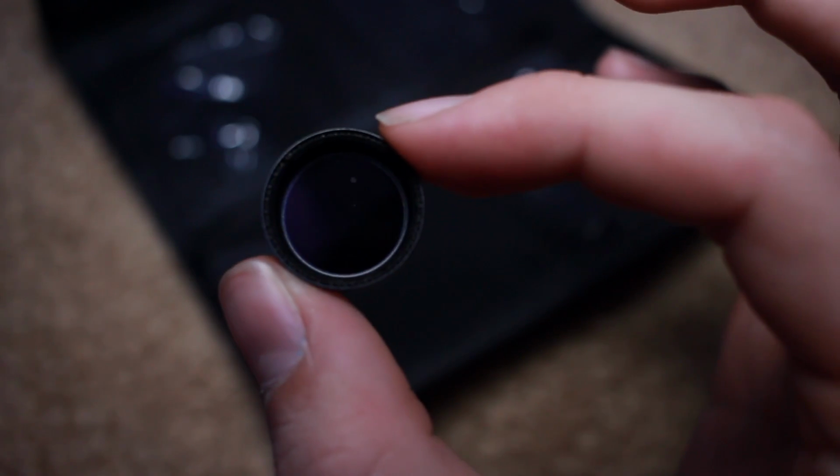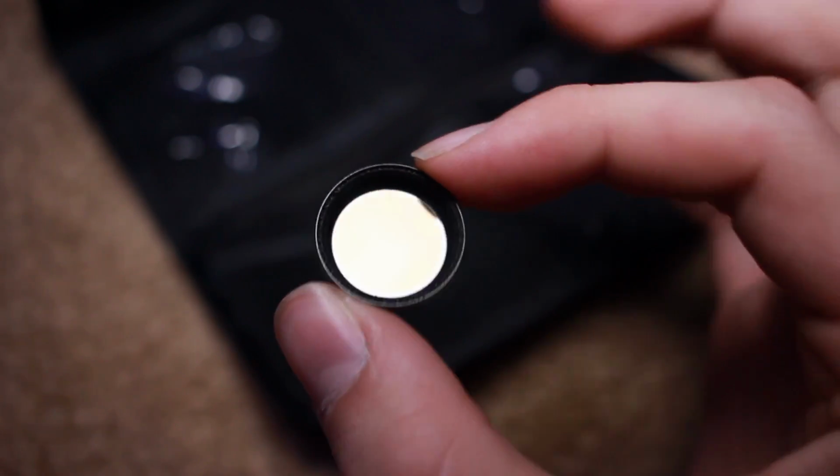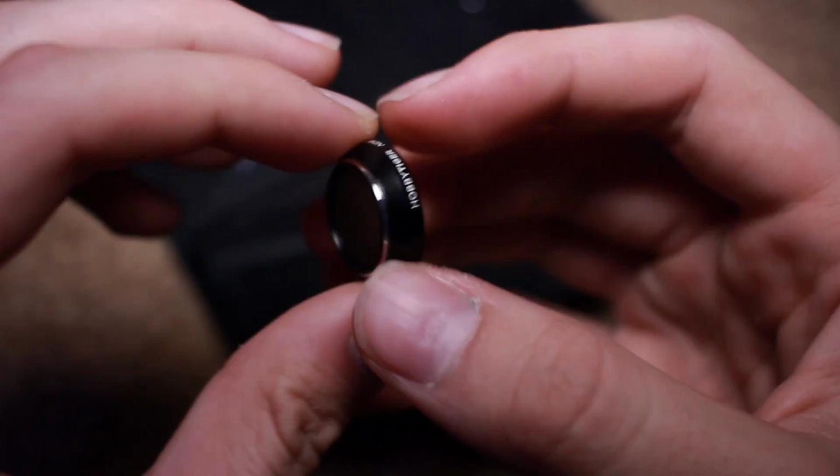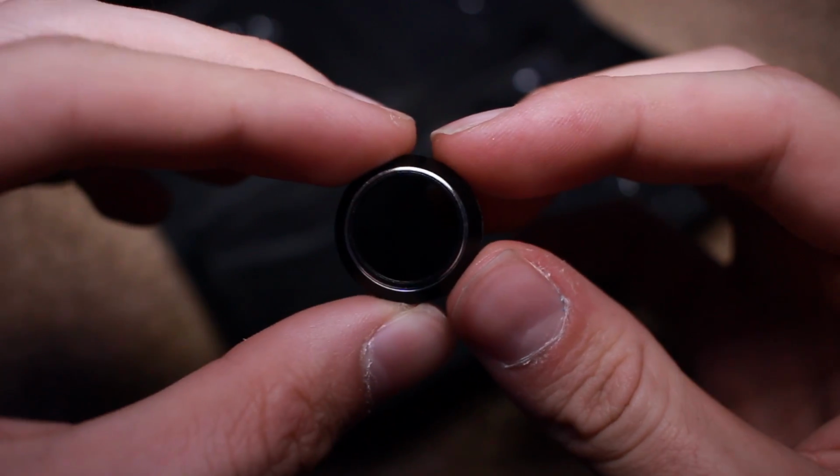So first, let's answer the question, what are ND filters? ND filters are essentially sunglasses for your camera that will limit the amount of light going into the lens. They sit right on the end of the lens, and they allow you to achieve lower shutter speeds whenever you are in very high light situations, such as a bright sunny day.